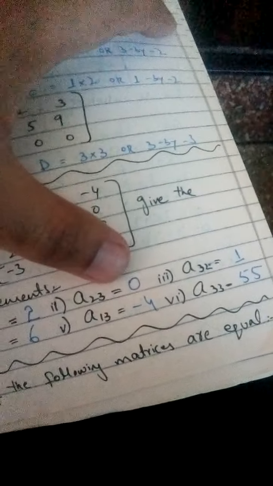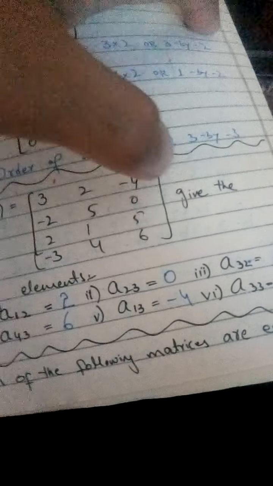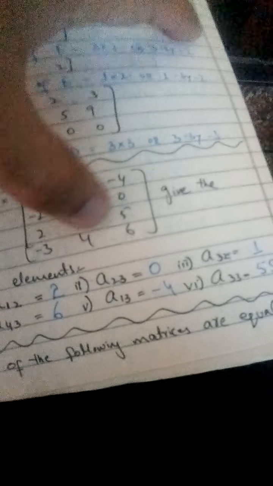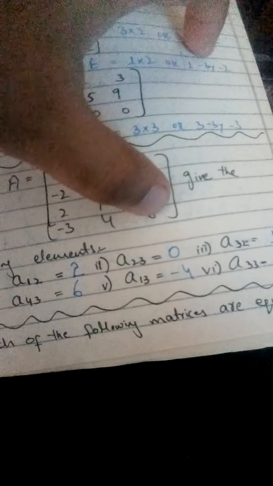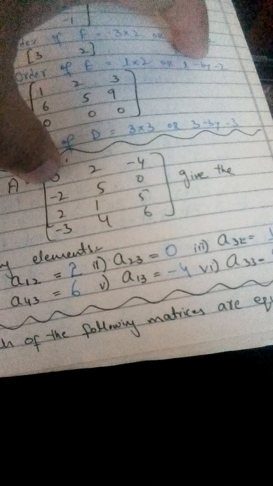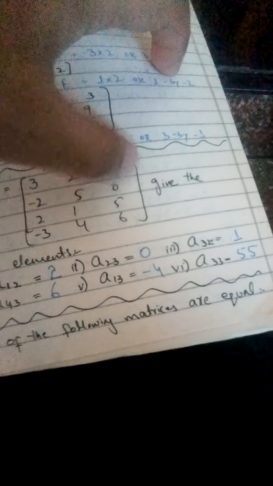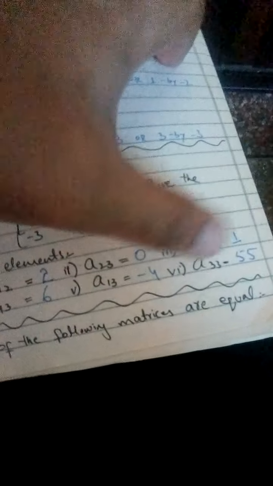Next is 23. 23 means second row, third column, it's 0. 32 means third row, second column, it's 1. 43 means fourth row, third column, 6. 13 means first row and third column, -4. And 33 means third row, third column, it's 5, not 55. Okay, here we have to write 5.